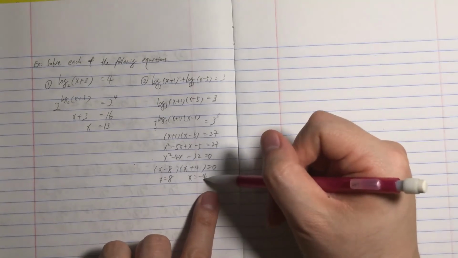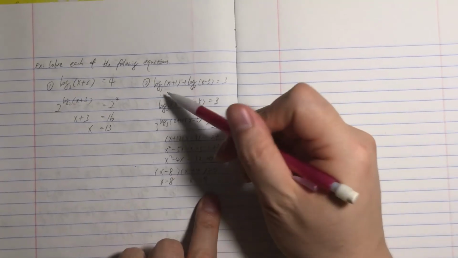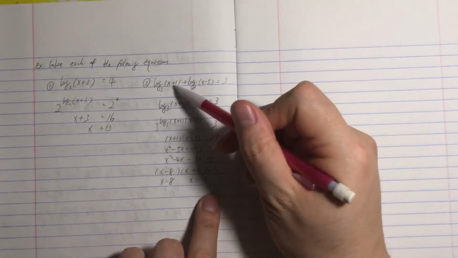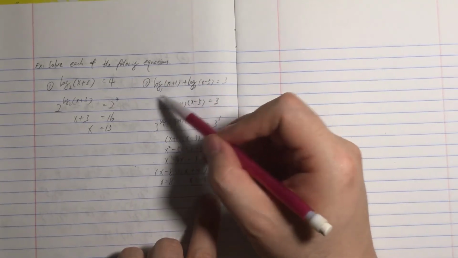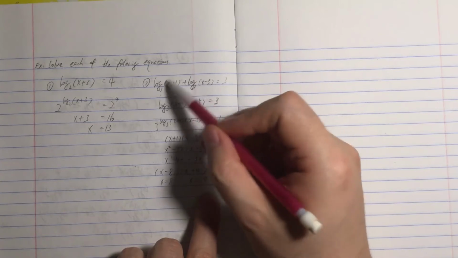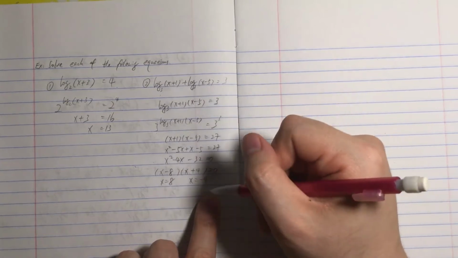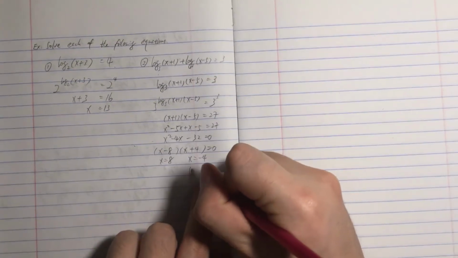If I plug in negative 4, what do we get? Negative 4 plus 1 is negative 3. For a logarithmic function, the domain is the set of all positive numbers. We can't have negative 3 here. So negative 4 is invalid. This answer must be rejected.